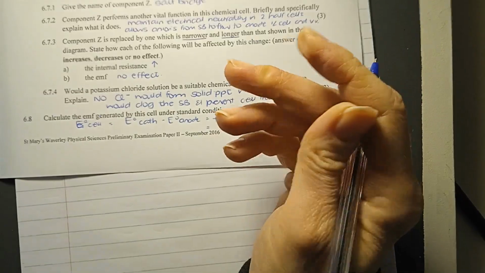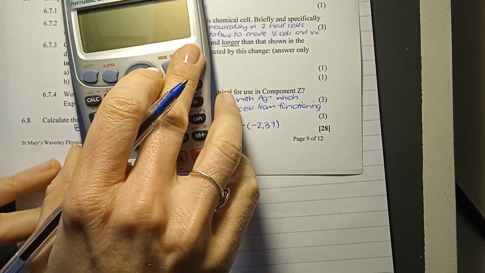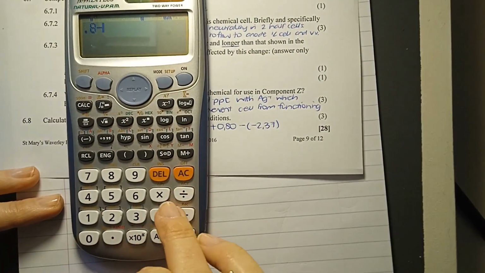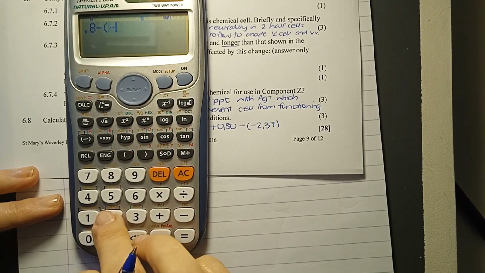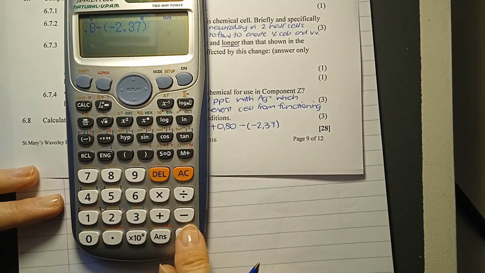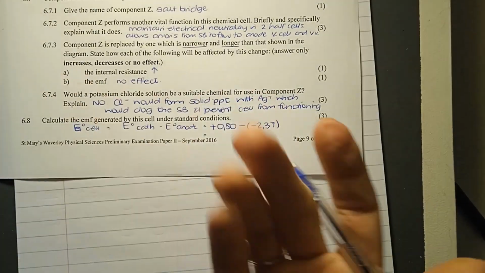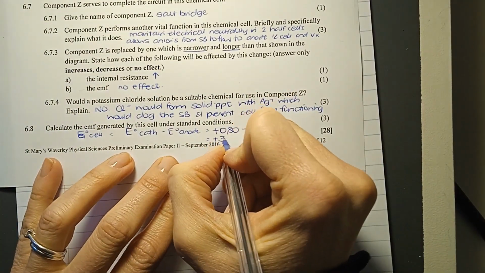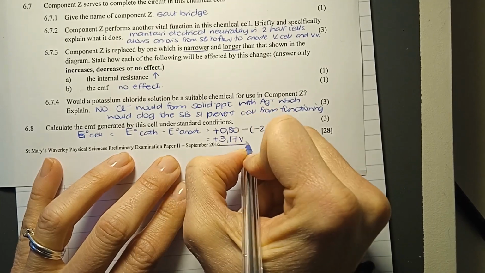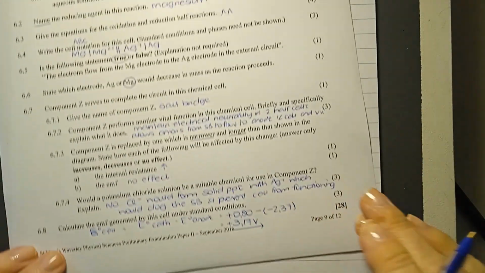And that gets us a value of, so we need to just make sure we take that negative into account. So 0.8 minus negative 2.37. I'm just showing all the steps here. And we get that answer, 3.17. You see that it's positive, which confirms to us that this is spontaneous. So plus 3.17 volts, and that then confirms that it's spontaneous.